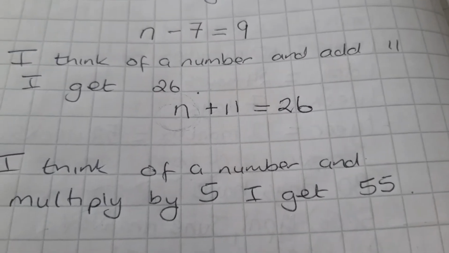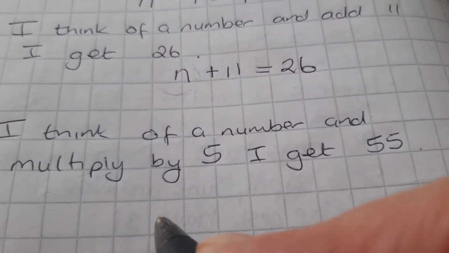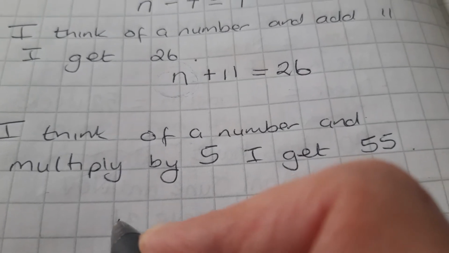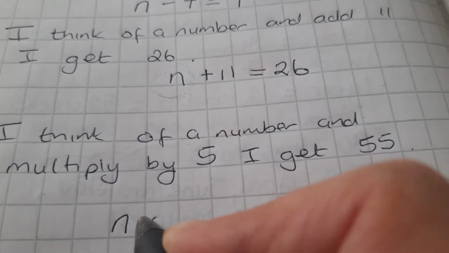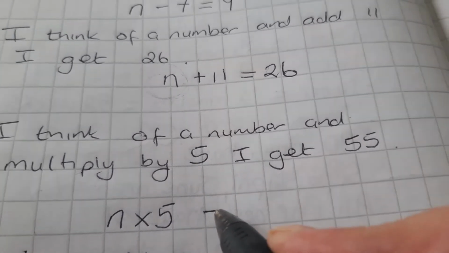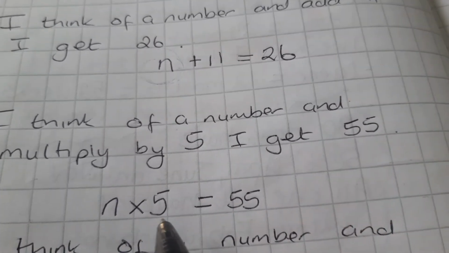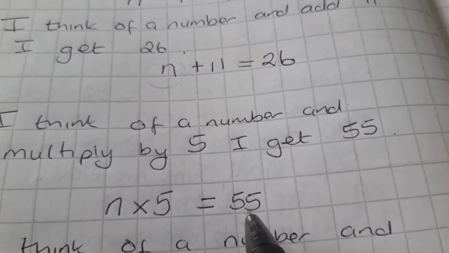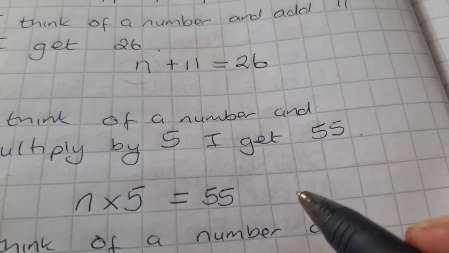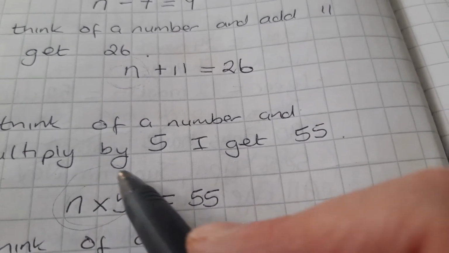I think of a number and multiply by 5. I get 55. So I think of a number, I multiply by 5, and I get 55. So that is one way to write that question down. However, last year we were doing a little bit of algebra. We did a little bit of work with this kind of expression.